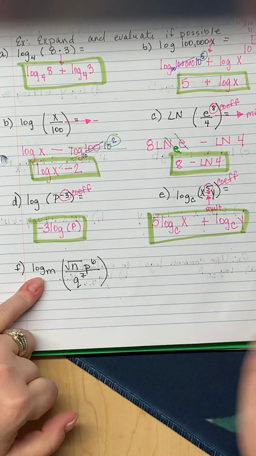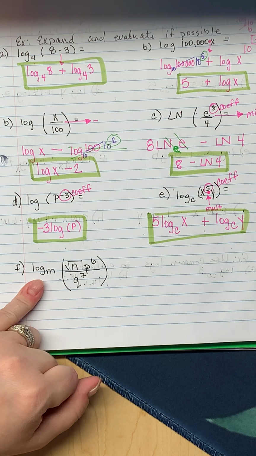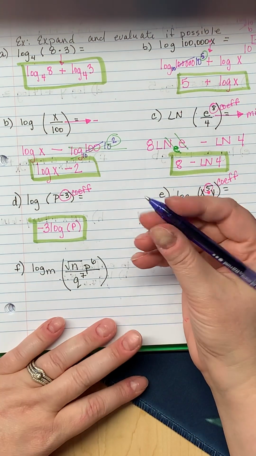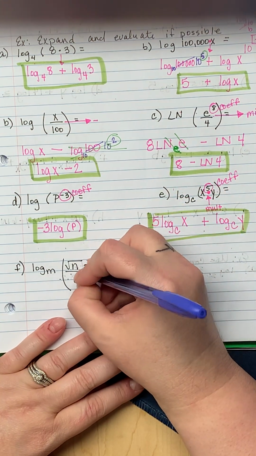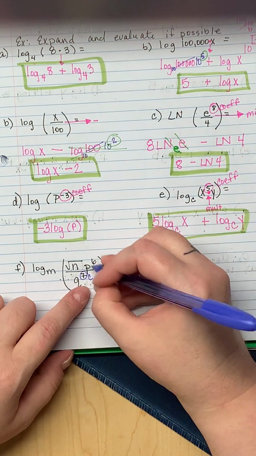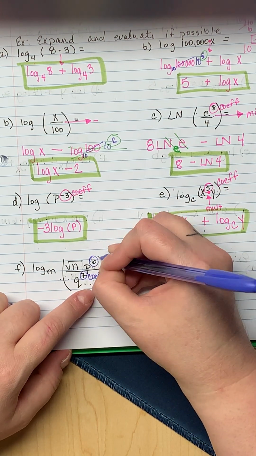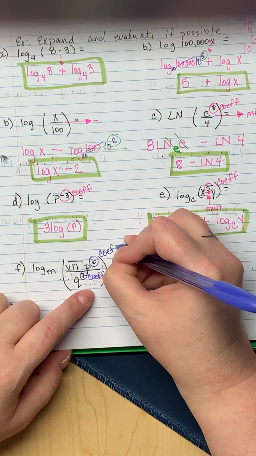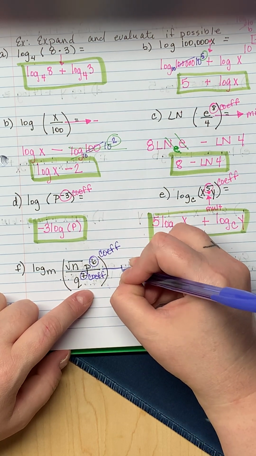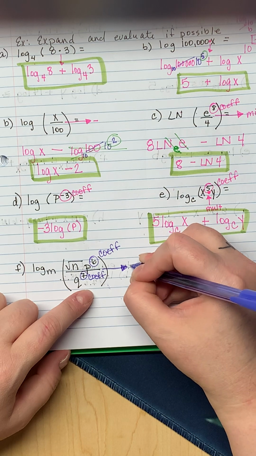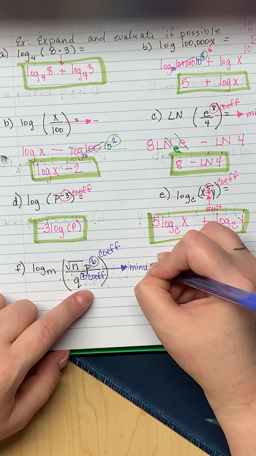Okay, let's look at part F. Oh, this is a lot. Okay, first off, I see some exponents, so those are going to become coefficients, the 7 and the 6. Next, I see that division bar is going to become a minus.